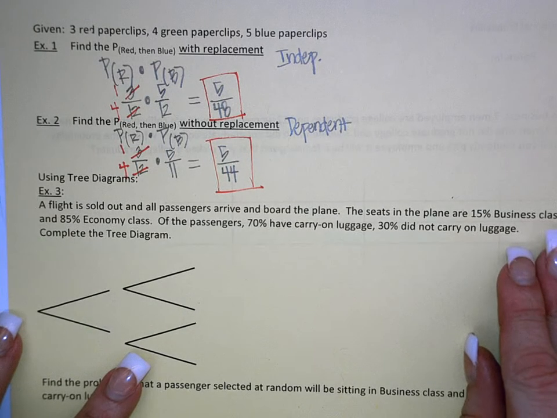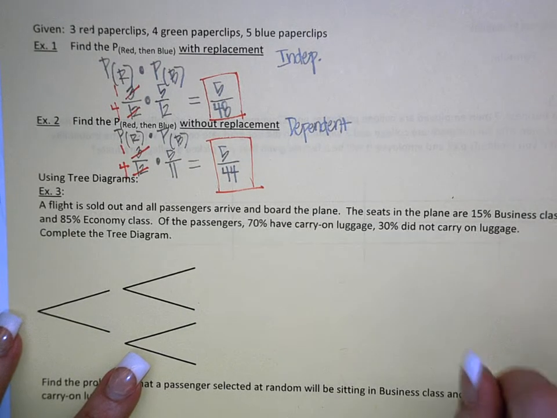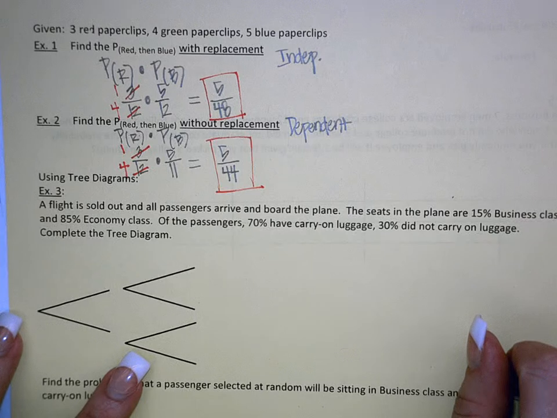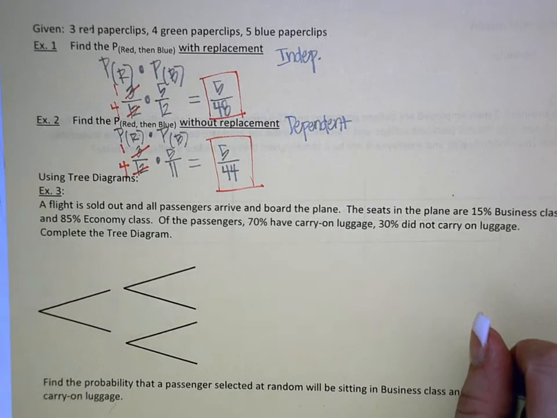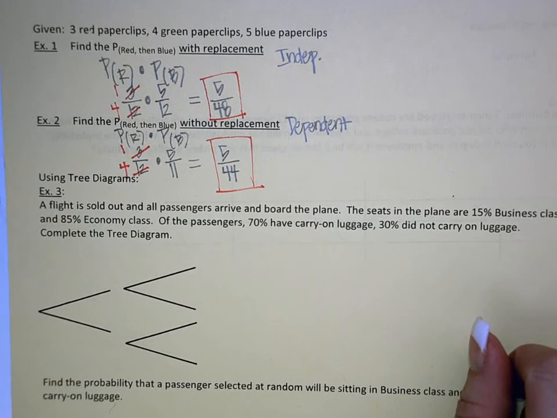So first thing we're dealing with is just independent and dependent events. You're just multiplying things together. Questions on how I did that? Not too bad, hopefully. Next thing we're going to talk about is using something called a tree diagram.